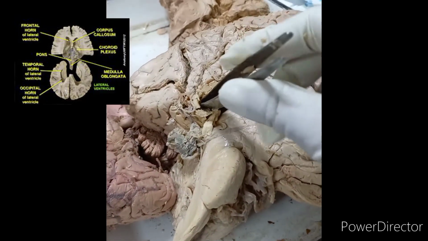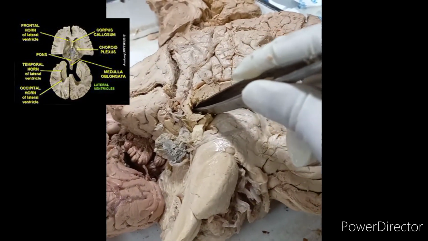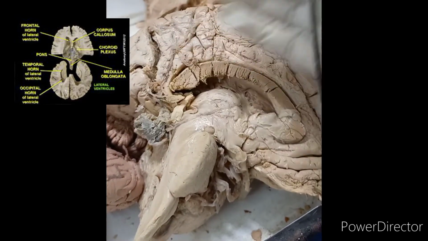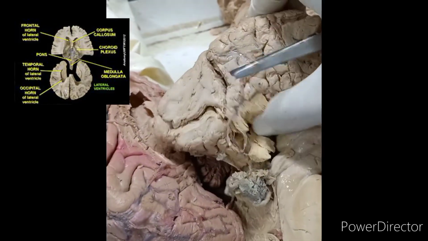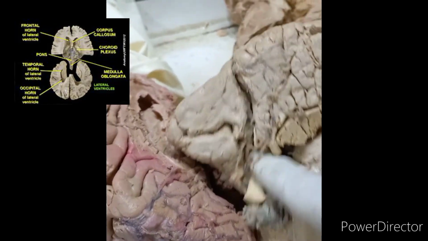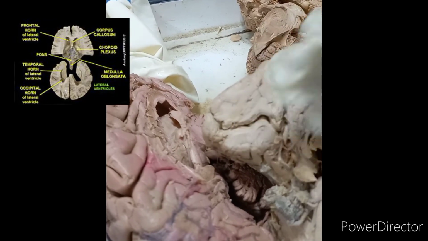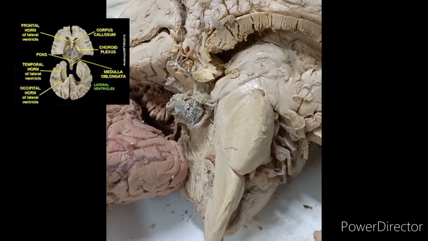In the medial wall of the posterior horn, we will get two elevations. You cannot see them here as we are viewing from the medial aspect, so just remember there will be two elevations in the medial wall.